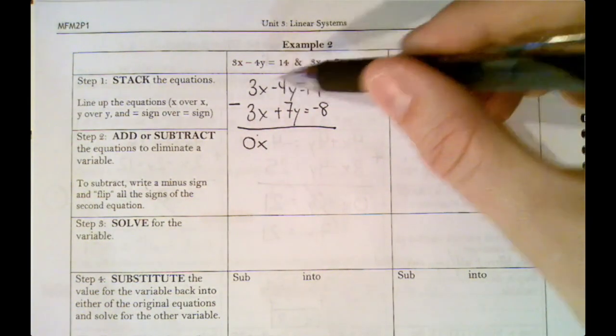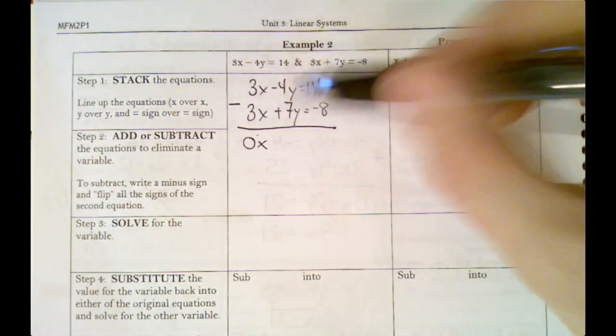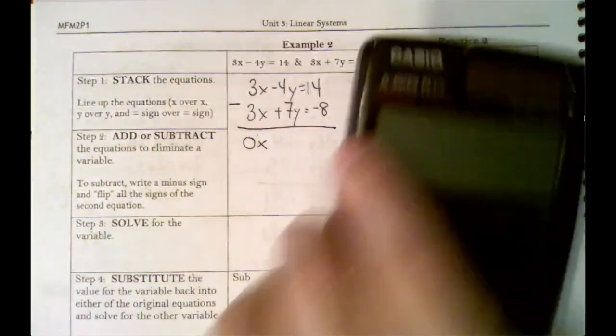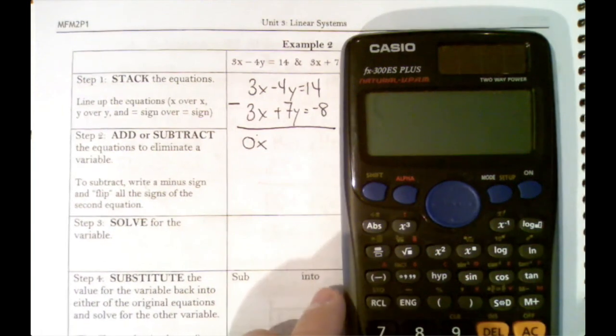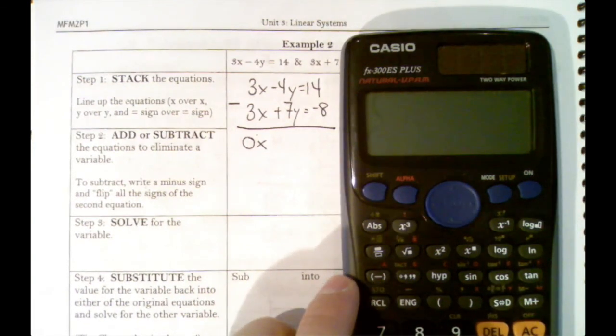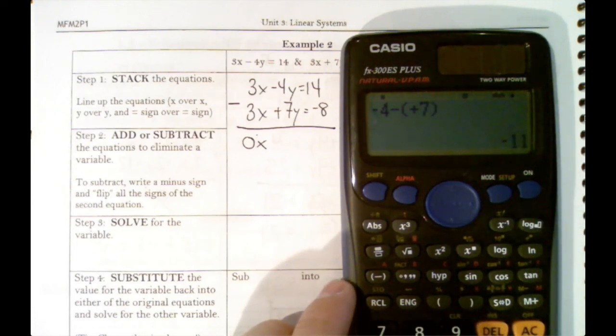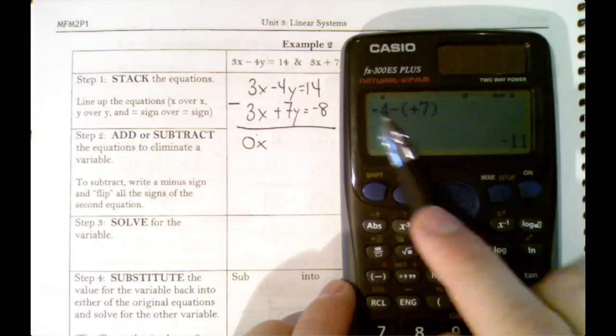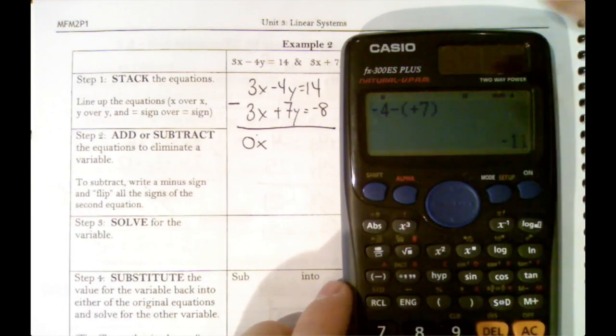Negative 4, subtract positive 7. And we could type that in our calculator if we weren't sure what it was. We've got negative 4, subtract, and then positive 7 I'm going to put in brackets, plus 7. We get negative 11. Because remember, subtracting a positive is just like subtracting. So it's negative 4 subtract 7, negative 11.